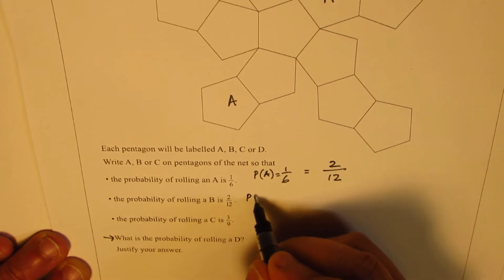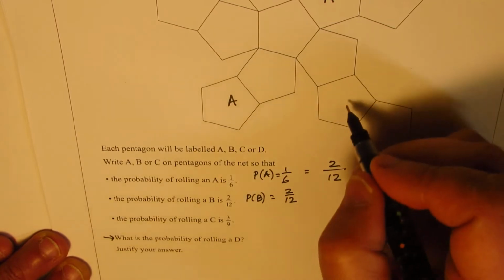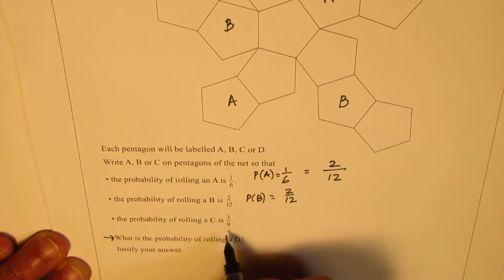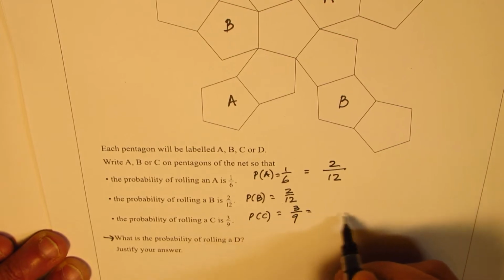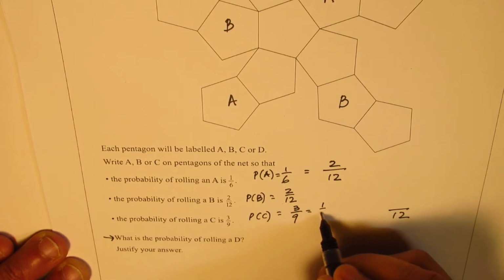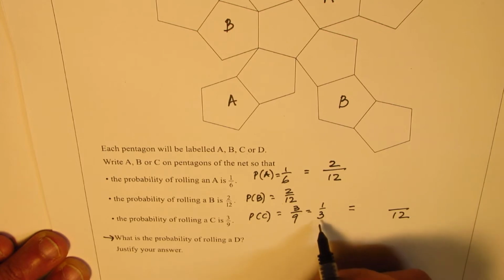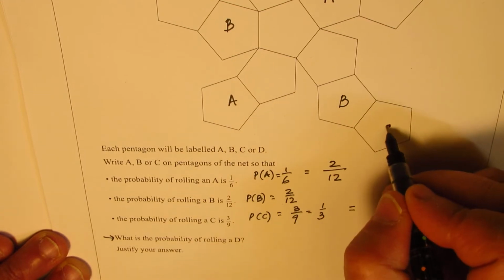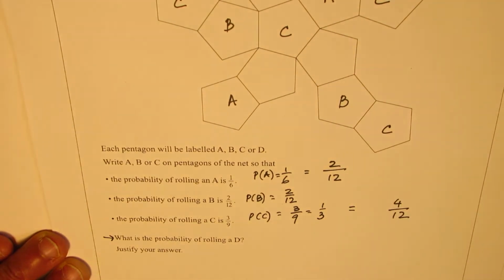Now for B, probability of B is given to us as 2 out of 12. So it's already given. So let's mark B at 2 different places. Probability of C is 3 over 9. How do you get out of 12? That is a big question. Well, let's simplify this as 1 over 3, right? 3 over 9 dividing both by 3 gives you 1 over 3. Now it is simpler. 4 out of 12. Multiply each by 4. So we could write C at 4 different places, right? So any 4 places, write C.